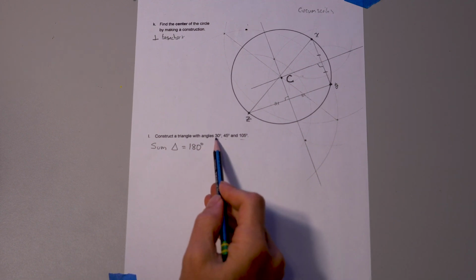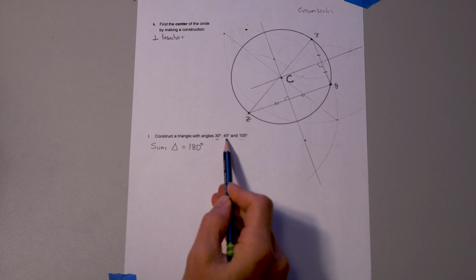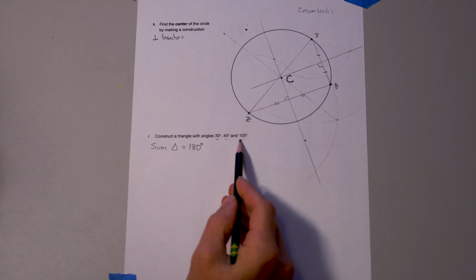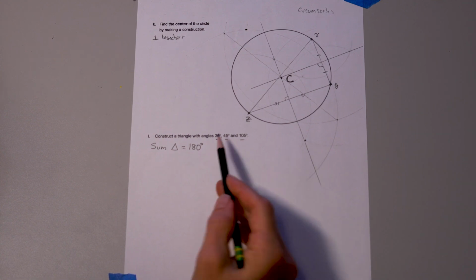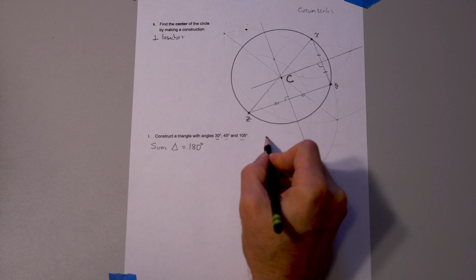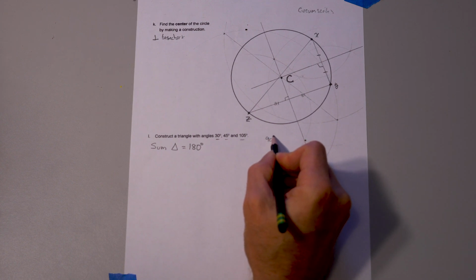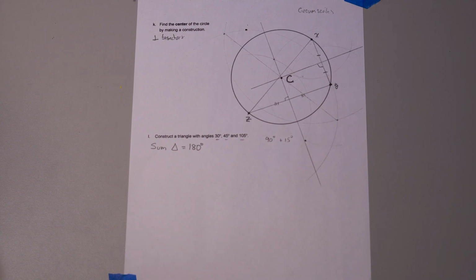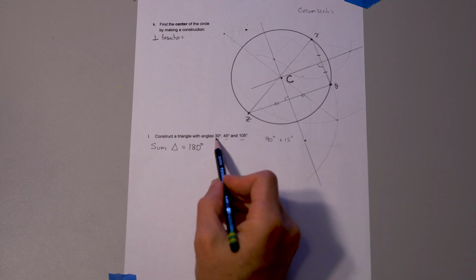So if I can construct the 30 and the 45 part, the 105 will be automatic, or I could start with the 105 and the 45 and the 30 would be automatic. We could do 105. That would be, for instance, a 90 plus a 15. We know how to do a 90, and a 15 is based off of a 60-degree angle.